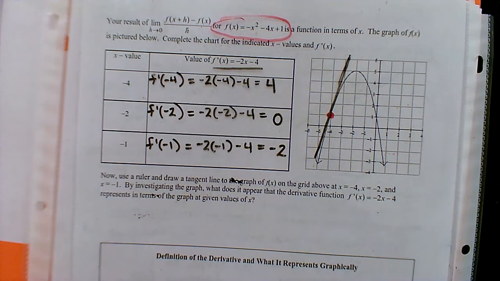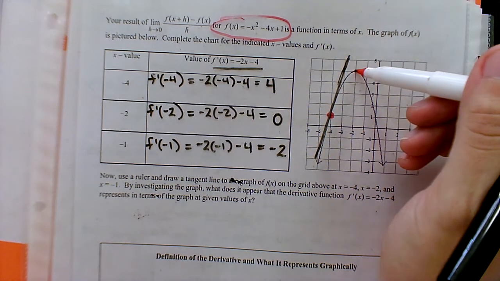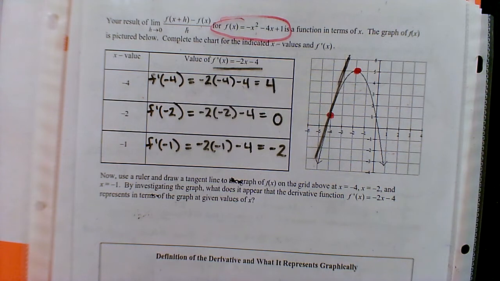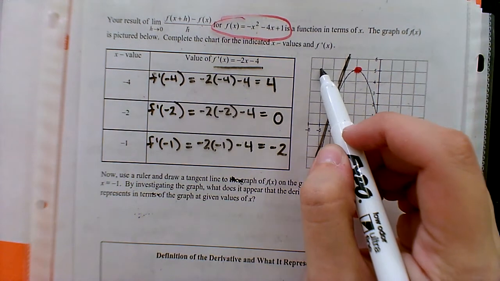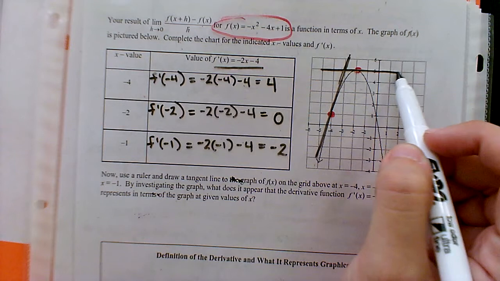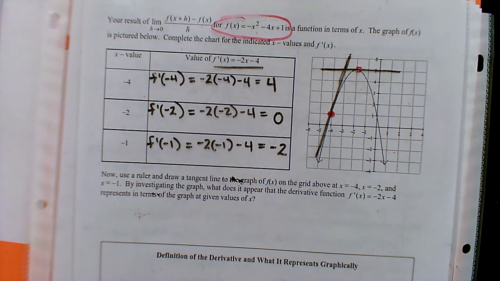Let's say we went to negative 2. On the graph, we would have a height of 5. And if we were to draw a tangent line at that point, only touching once, notice how that one would be flat.